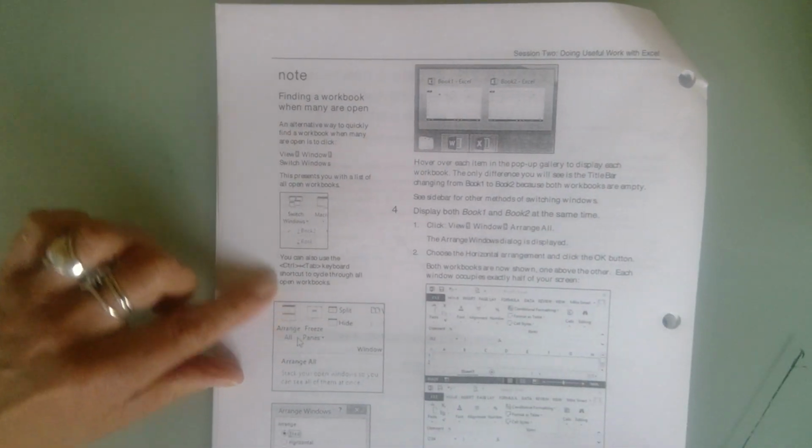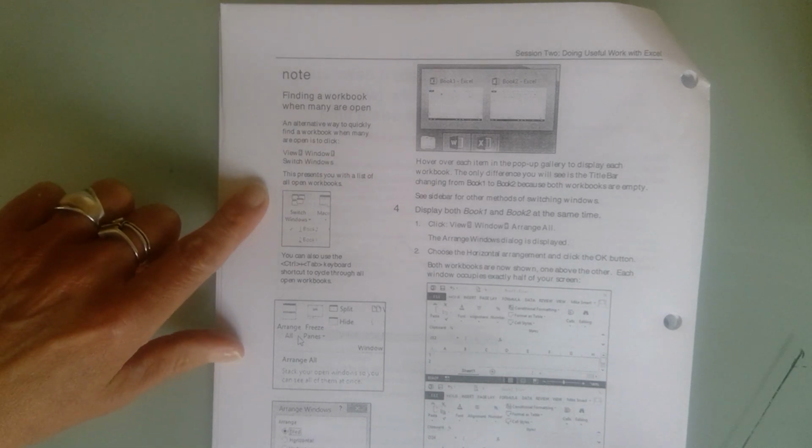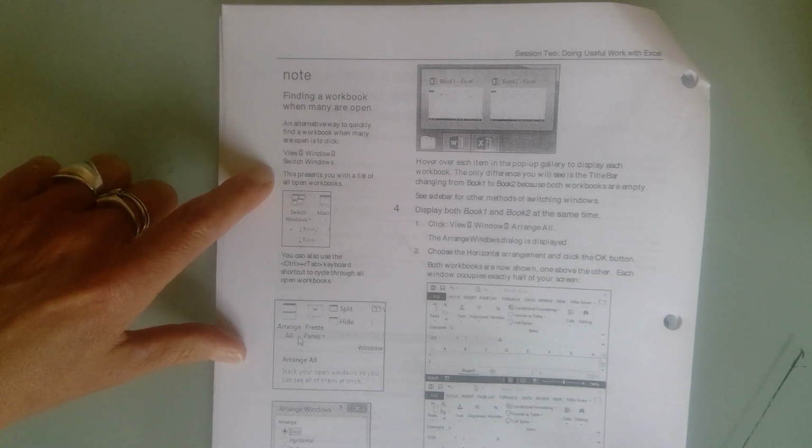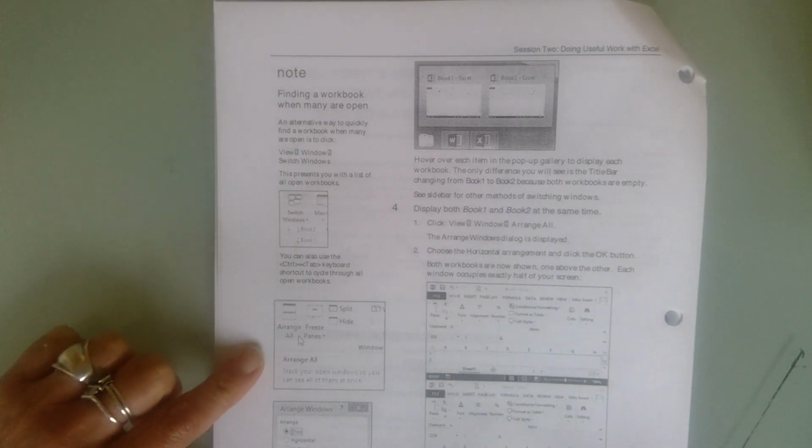So you're going to work through this on your own. Actually, we're not working in it together. In lesson 2, we're going to create a new workbook, and we're going to view 2 workbooks at the same time. You'll follow this lesson through and do that. Shouldn't be a problem. On the side here, there's always some extra notes to help you. We've already talked a little bit about finding a workbook when many are open. We've also talked about switching the windows. This is important to know right at the beginning because it does help you organize your work correctly.